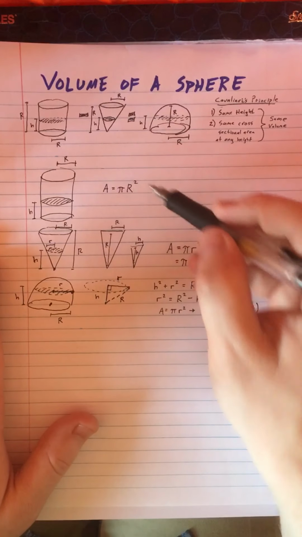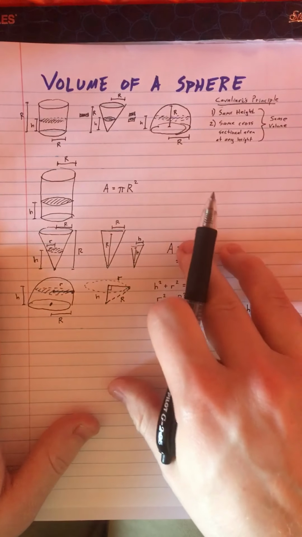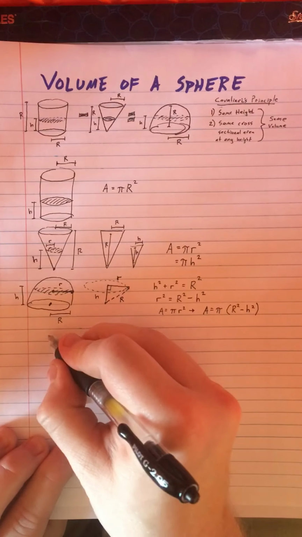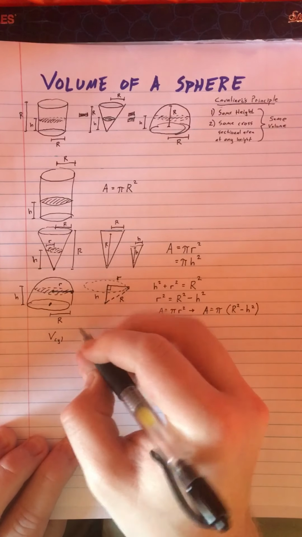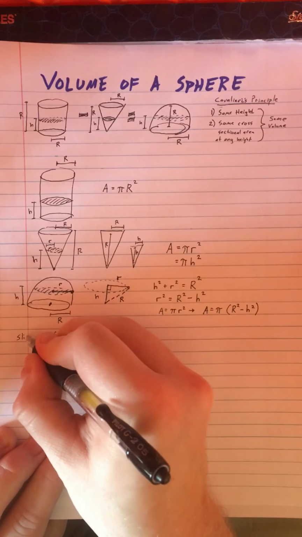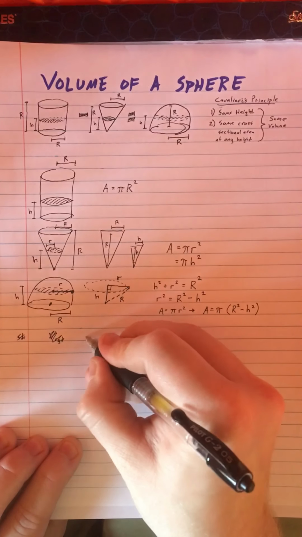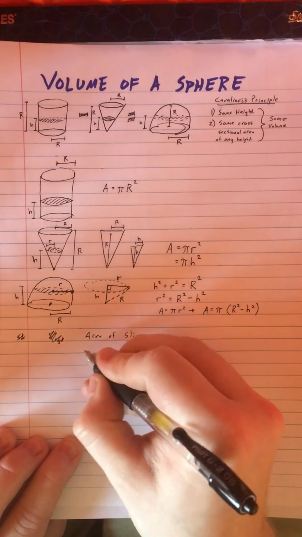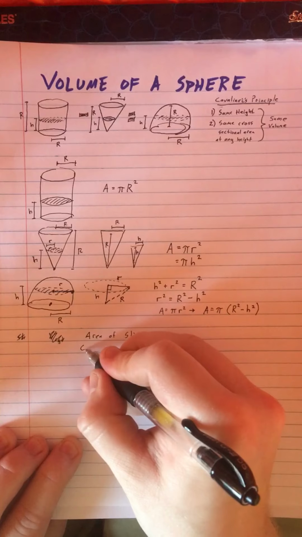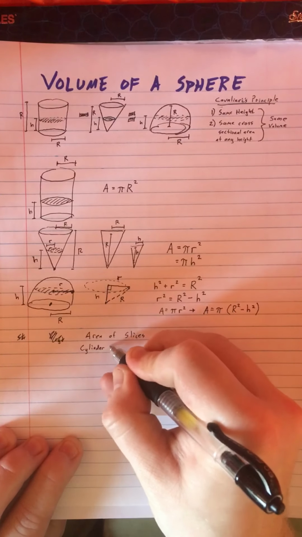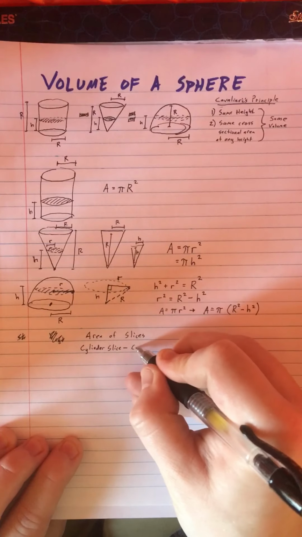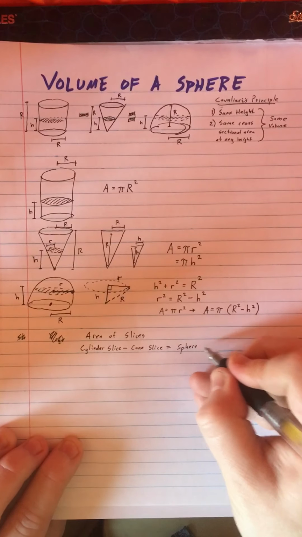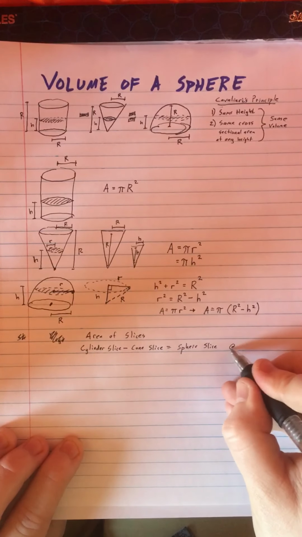So we have found the cross-sectional areas for each of these three shapes. And lo and behold, it does fulfill this original equation that we were talking about up here. These are all the slices, these are all area of slices. So does the cylinder slice minus the cone slice equal the sphere slice at every h?